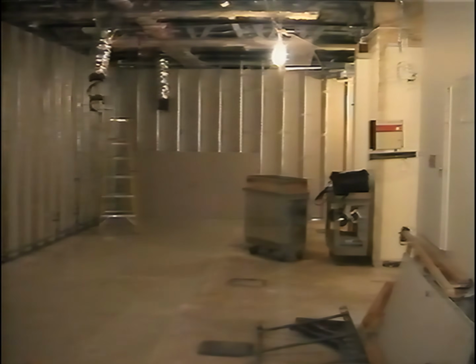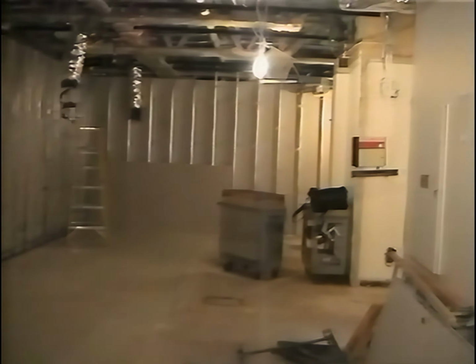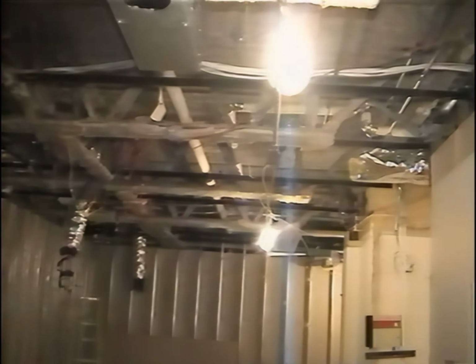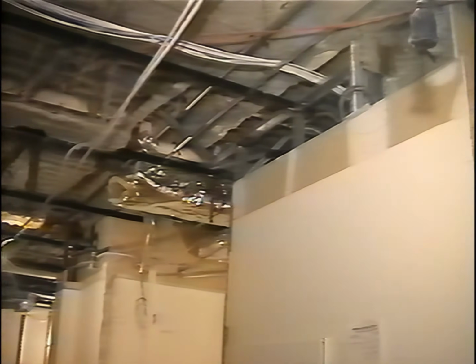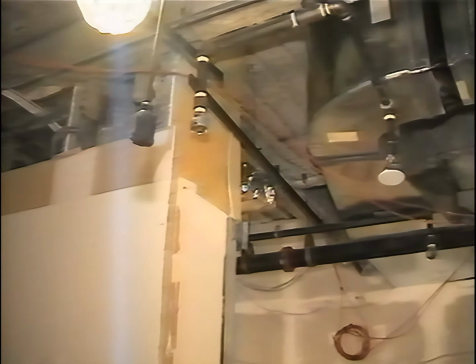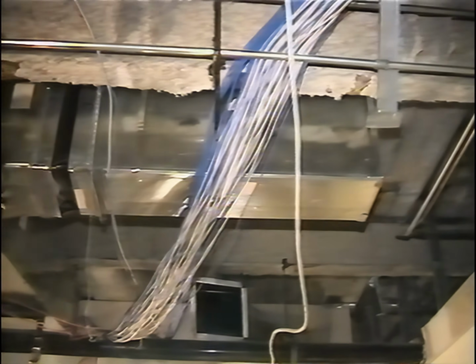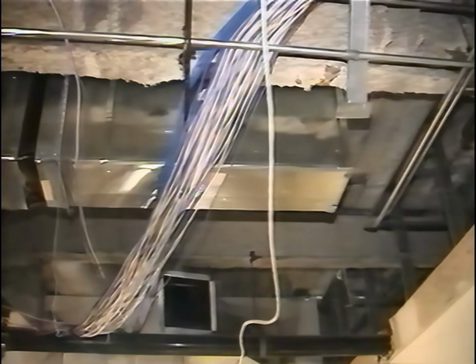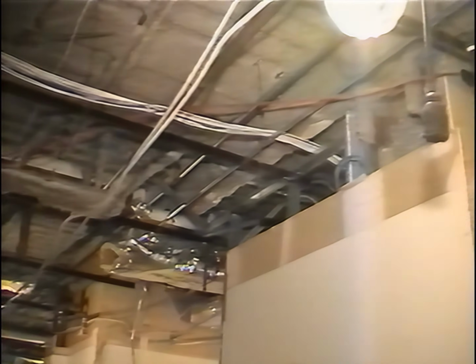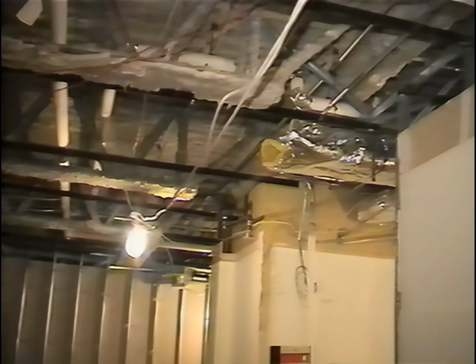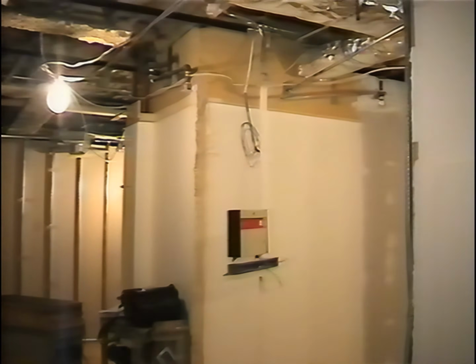We're entering the door, which is at the east end of the room, and we're looking up, showing the ceiling area prior to any remodeling. Now facing in a northerly direction near the entrance door. Coming back around to a westerly direction, showing the covered shaftway.